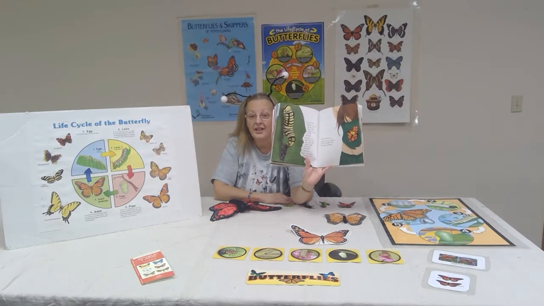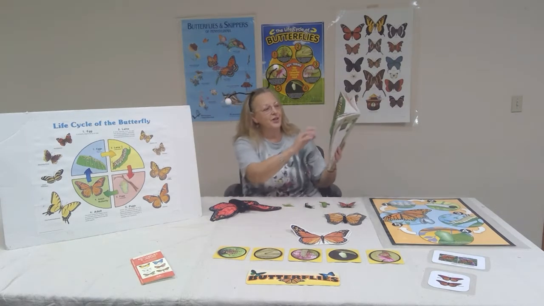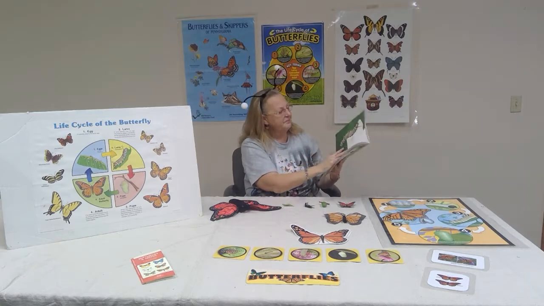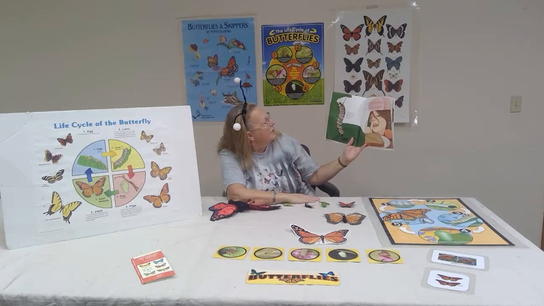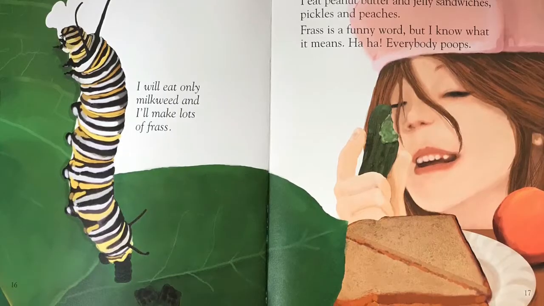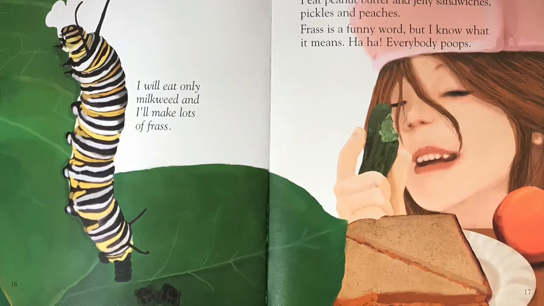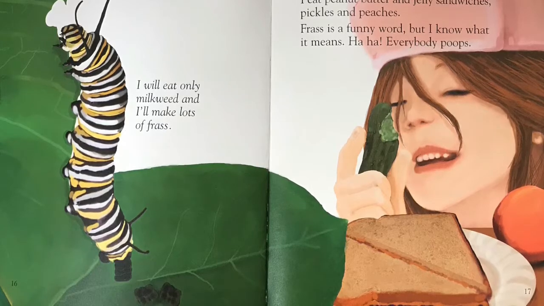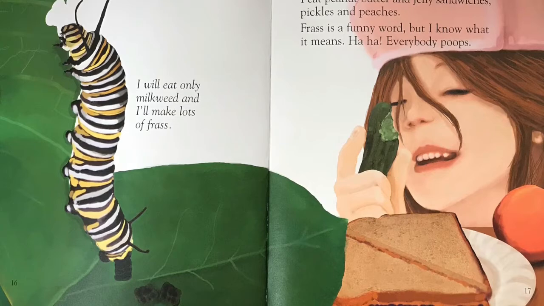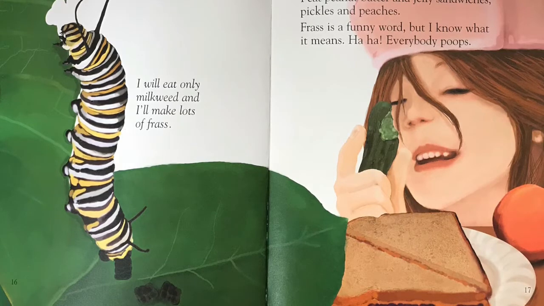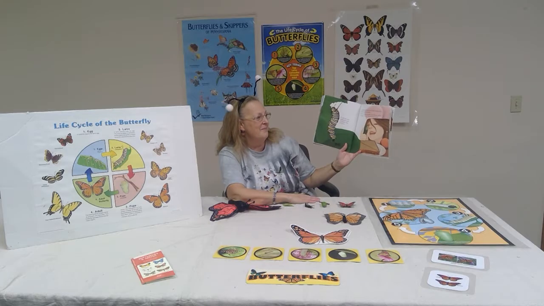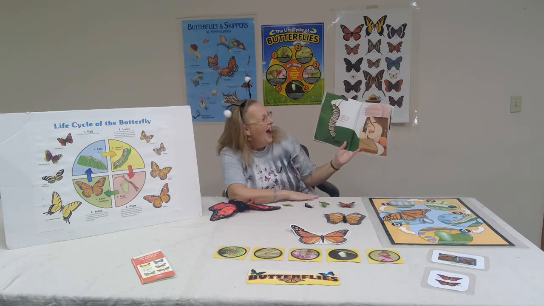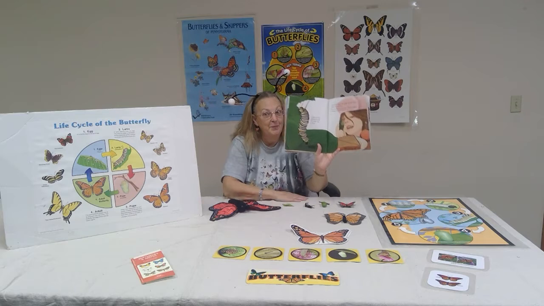Maybe you're growing big and growing out of some of your clothes. I will eat only milkweed, and I'll make lots of frass. I eat peanut butter and jelly sandwiches, pickles and peaches. Frass is a funny word, but I know what it means. Ha ha, everybody poops.